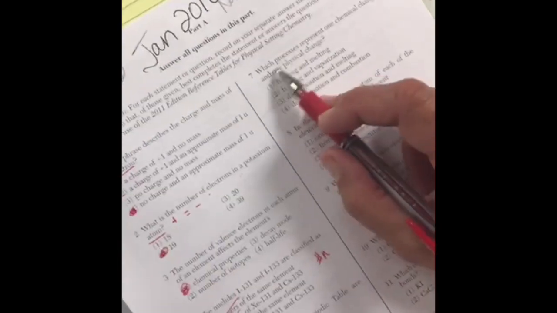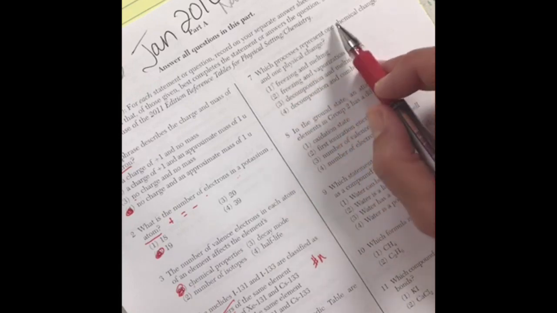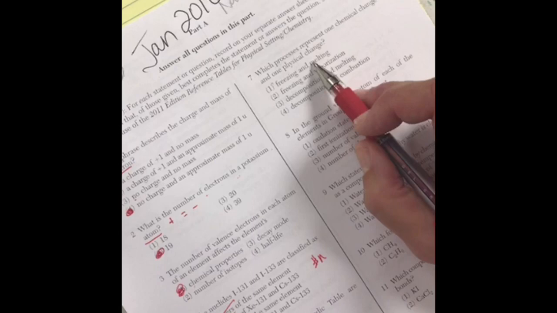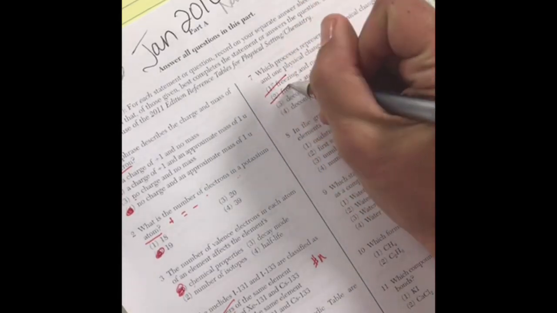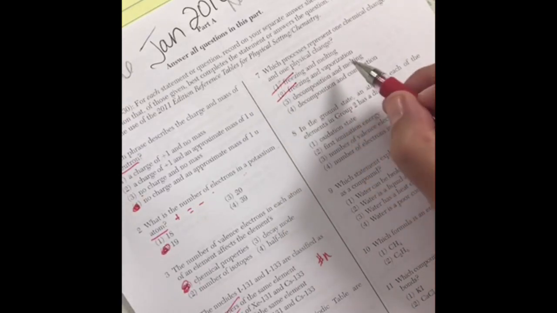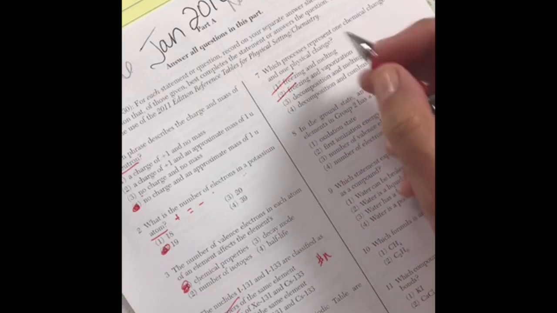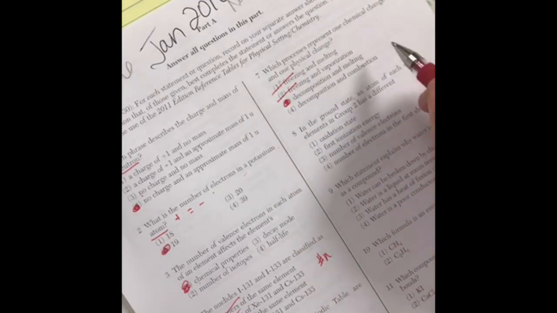All right, number 7. Which process represents one chemical change and one physical change? Freezing and melting are both physical. Freezing and vaporizing are both physical. Decomposition and melting. There we go. Decomposition is a chemical change. Melting is a physical change. Decomposition and combustion are both chemical.